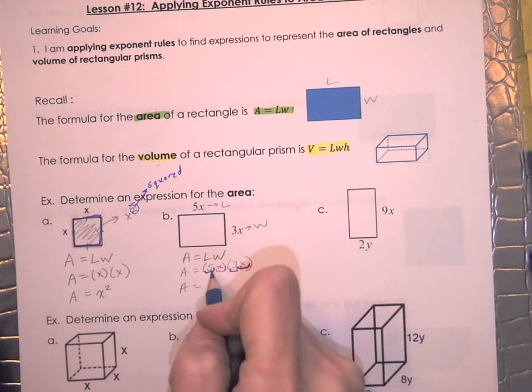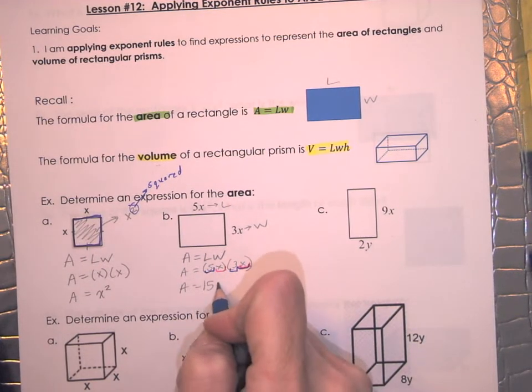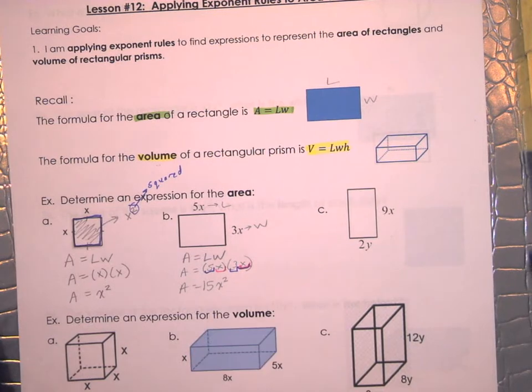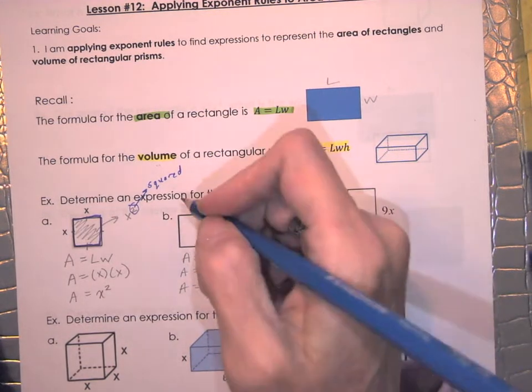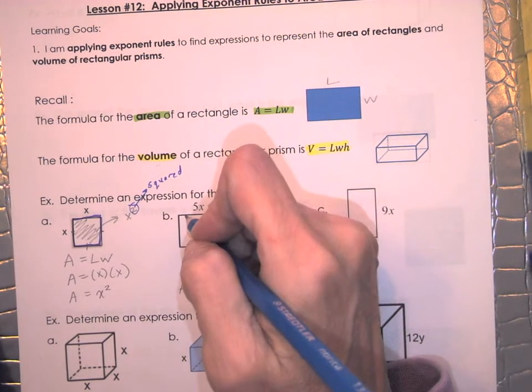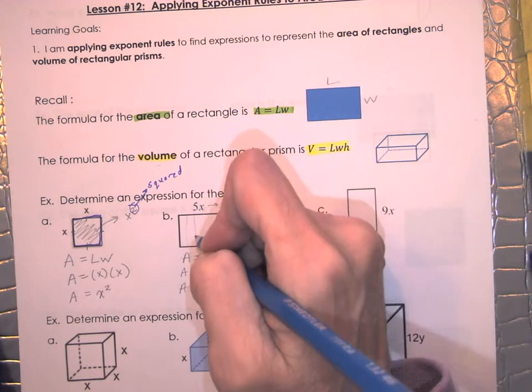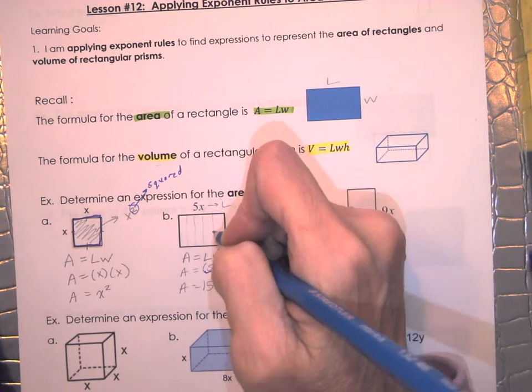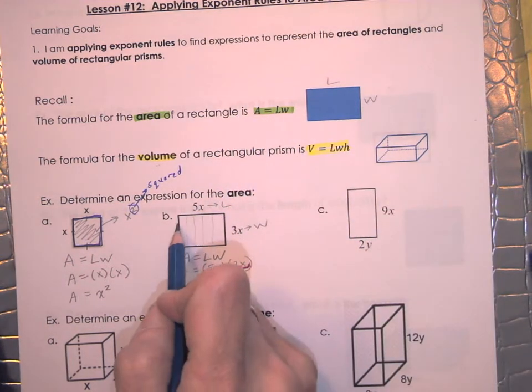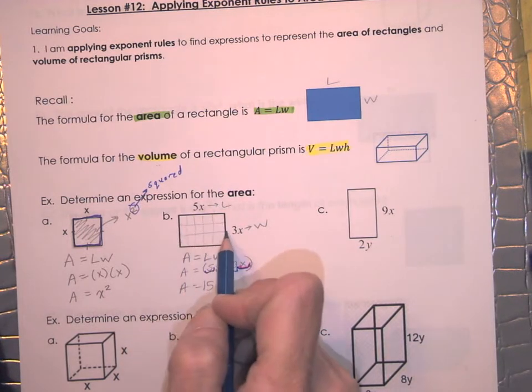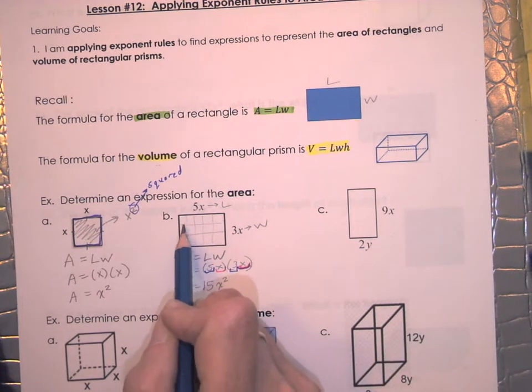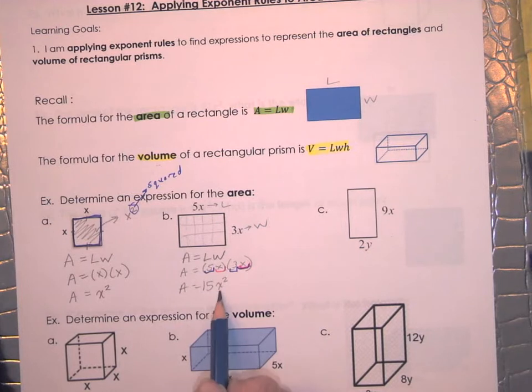So our area is 15x squared. Okay, and if you can think of x as being like a little length here, we could divide this into 5 equal parts that are x, and then 3 equal parts this way, and you can see there'd be 15 squares there, 15 x squareds.